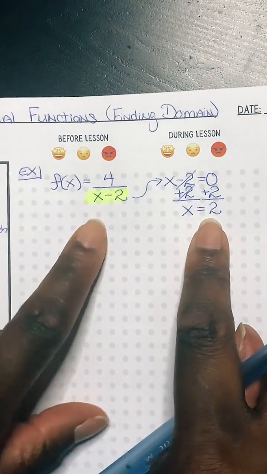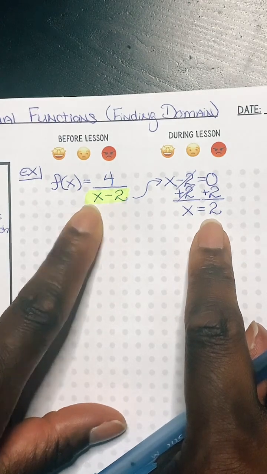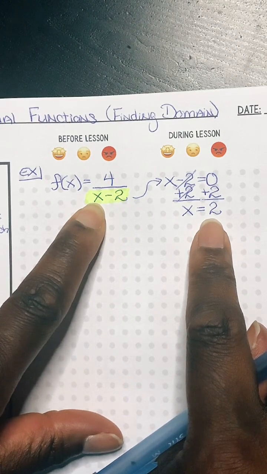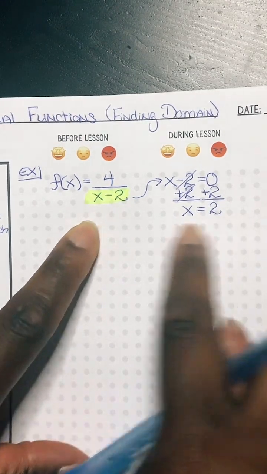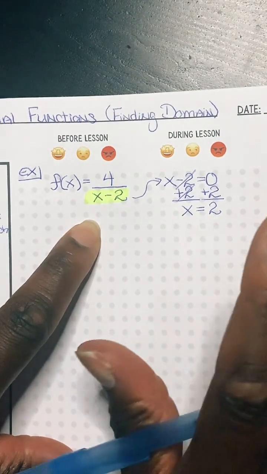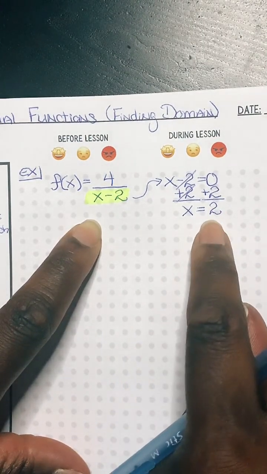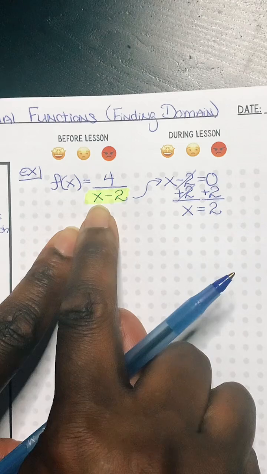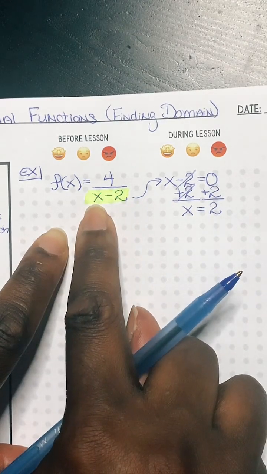I know people can easily see, okay, if I want this to equal 0, then it has to be 2, right? But I just want you to see where this is coming from. I don't want to be that teacher that assumes anything. So in this denominator, it can be any number except for 2.